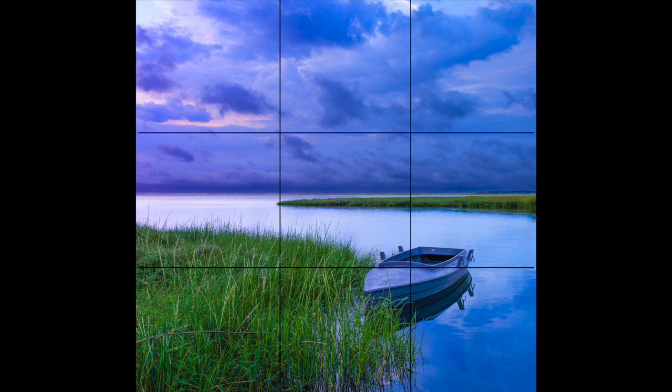That's more desirable. If this boat were turned such that it were pointing to the right of the photo, but I had located it in the same spot on the right hand side of the photo, it would be pointing out of the photo, not as compelling because the viewer's eyes would then be drawn toward wherever that subject is pointing, which in that case would be out of the photo.